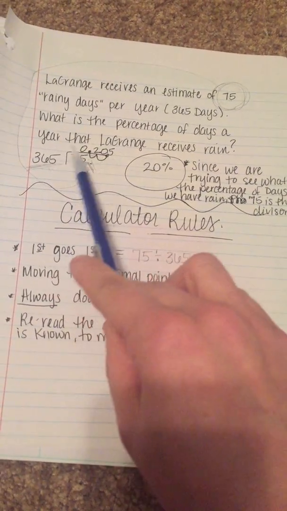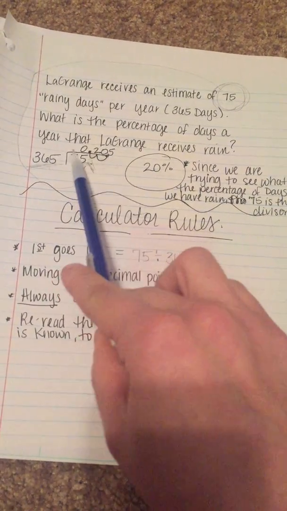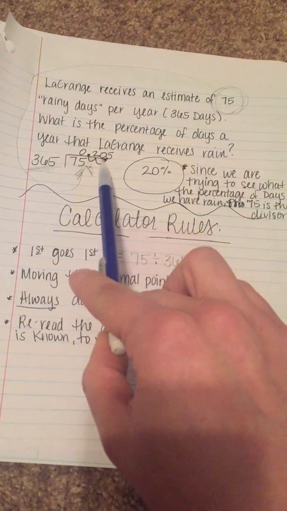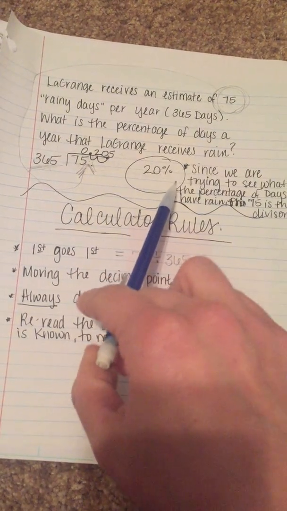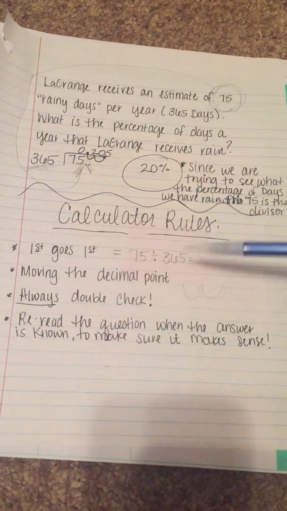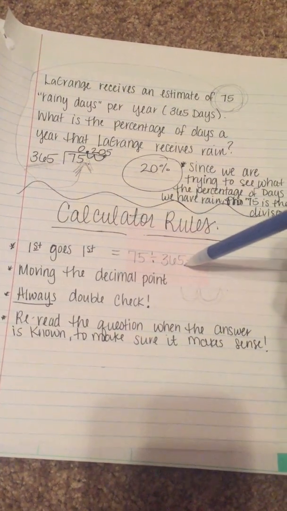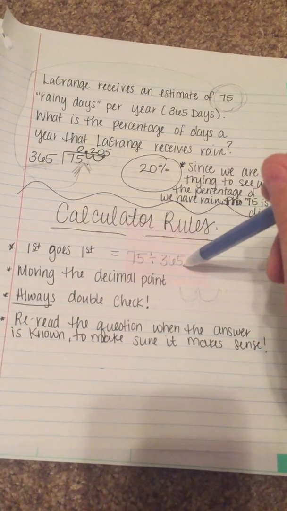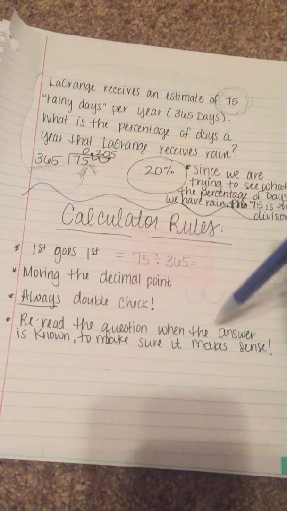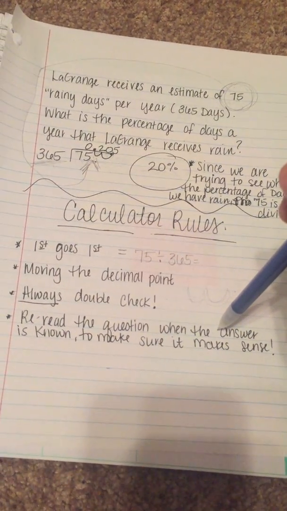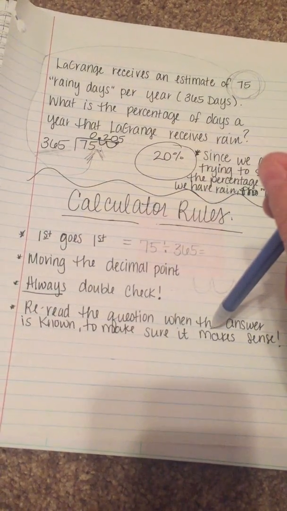And so that way you know that you're doing the best that you can, and that it makes some logical sense. Because sometimes we can put something in wrong at the calculator. Let's say if we flip-flop these, well, that's not going to make any sense. So you need to make sure that you're rereading the question, just to make sure that it makes some sense.